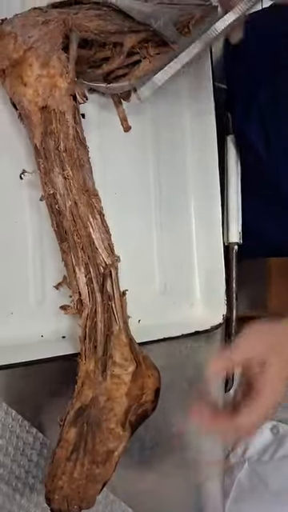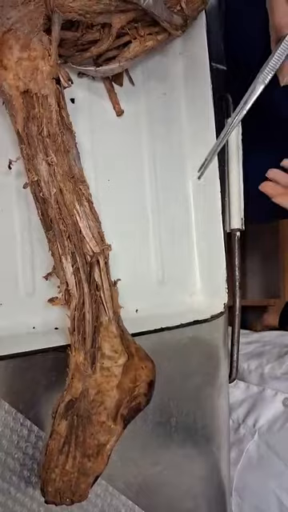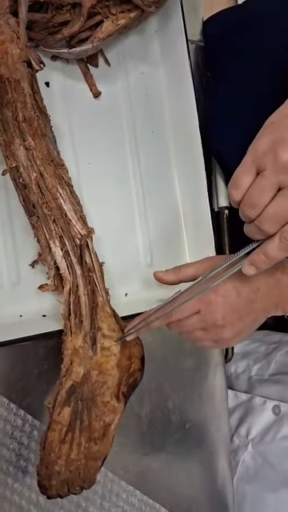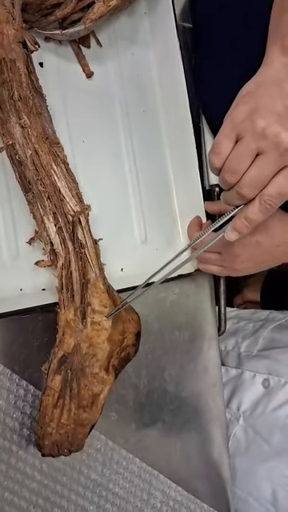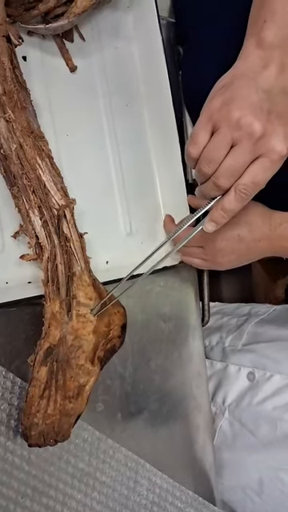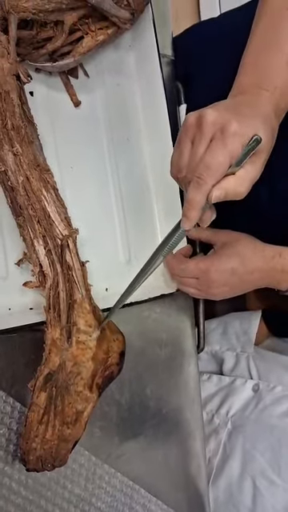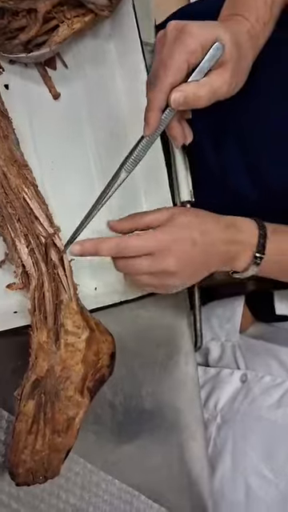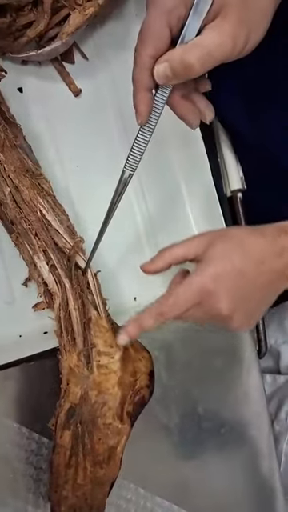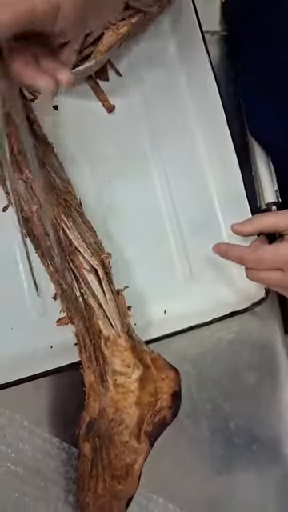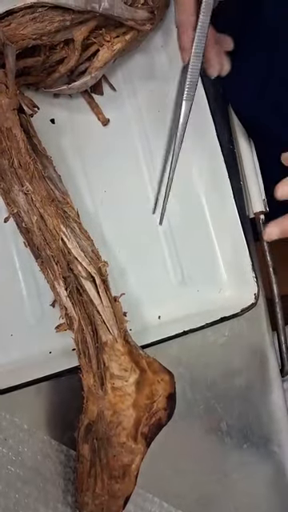Then lateral group. To find muscles of the lateral group, I recommend you to find this bony structure. Who remember what is that? Lateral malleolus. And these 2 muscles must be behind the lateral malleolus. So I check one and another, 2 muscles behind the lateral malleolus, I find the lateral group. There are 2 muscles in the lateral group.